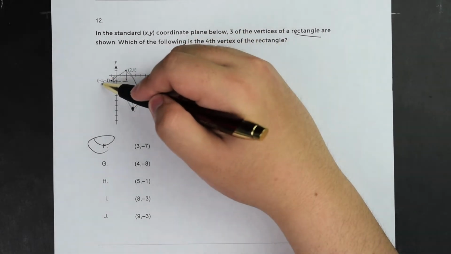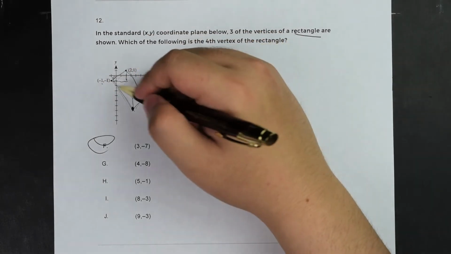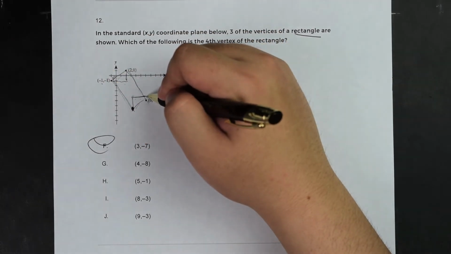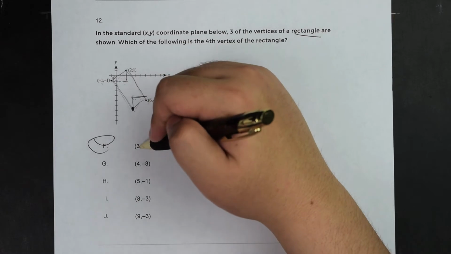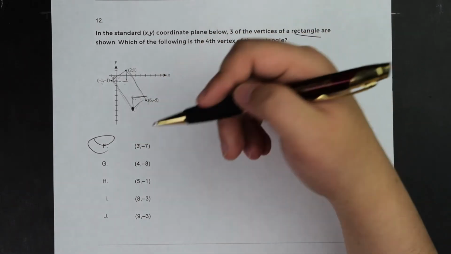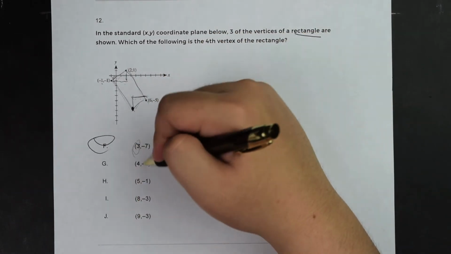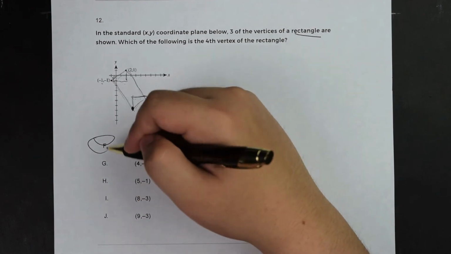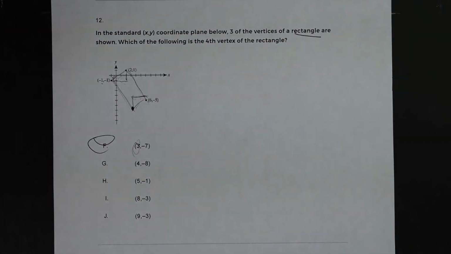And thus, I notice that between -1 and 2, that's a 3 difference for the x. And thus, I subtracted 3 from 6 and found that 3 is going to be the only possible answer right here. None of the other choices have an x-coordinate of 3. Thus I knew for number 12, my final answer was going to be F.